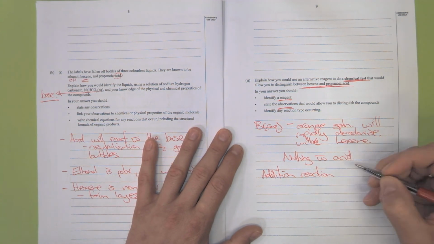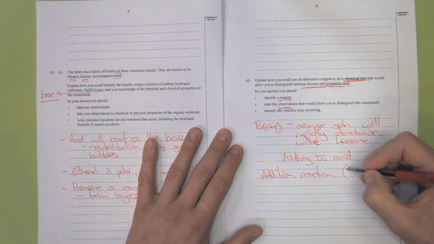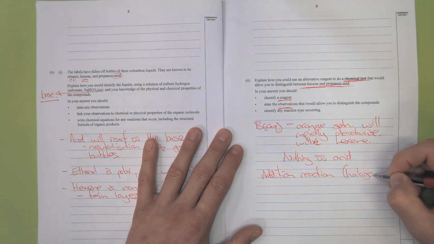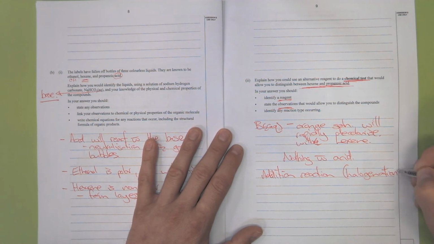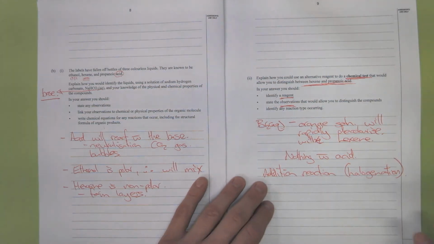And for, I guess, a bonus point, you could say specifically it's halogenation, because you're adding halogens. And that's us.